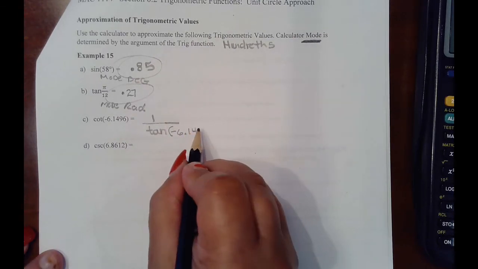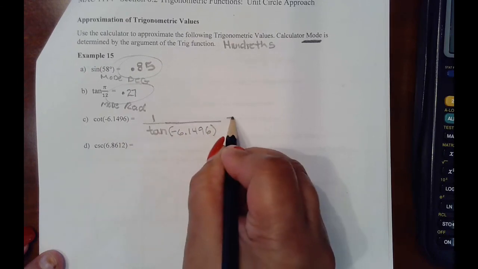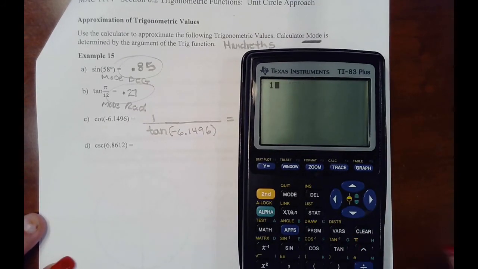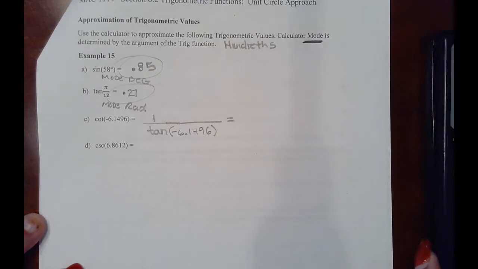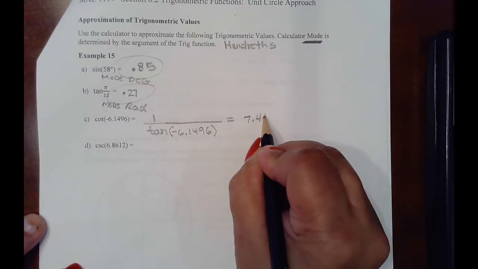So 1 divided by tan of negative 6.1496. And that is 7.44.